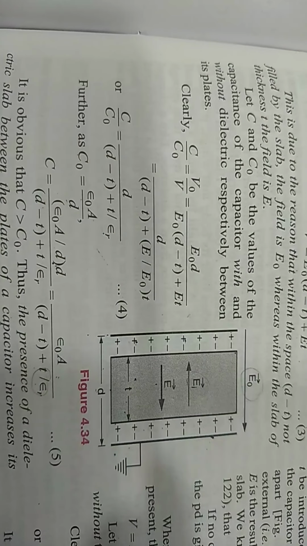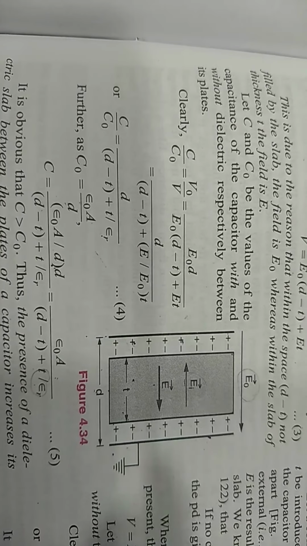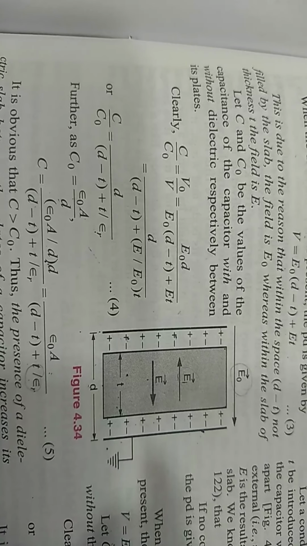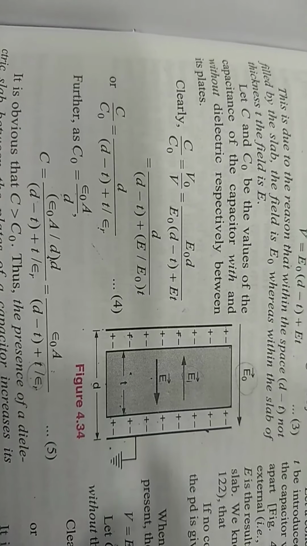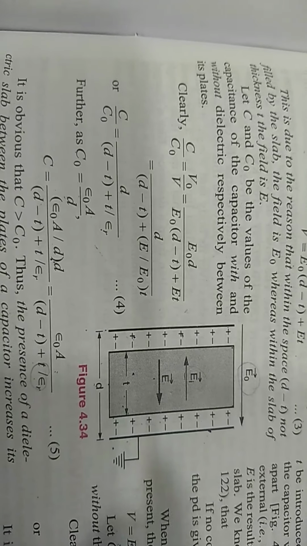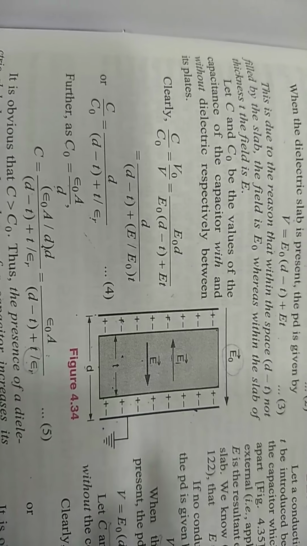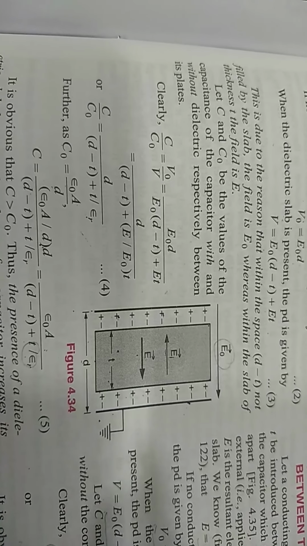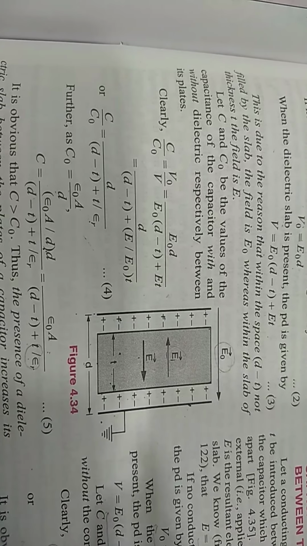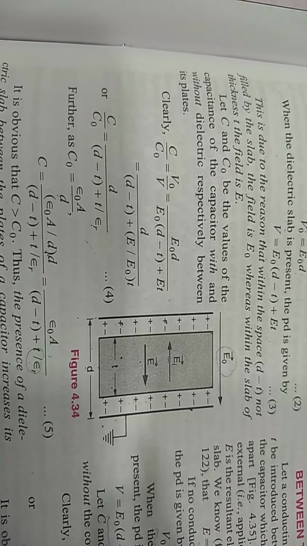Remember, what are C and what is C naught? C is the value of capacitance with dielectric, and C naught is the value of capacitance without dielectric. So remember, we have put a twist where the dielectric of full thickness is not there.